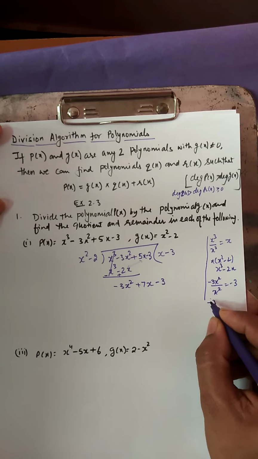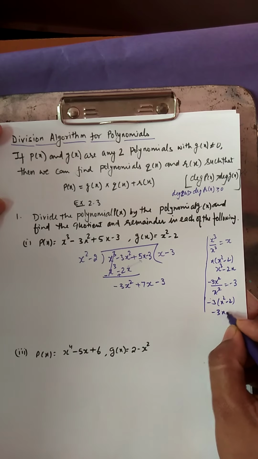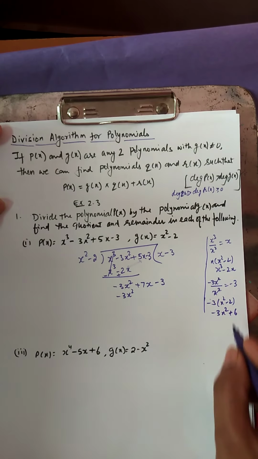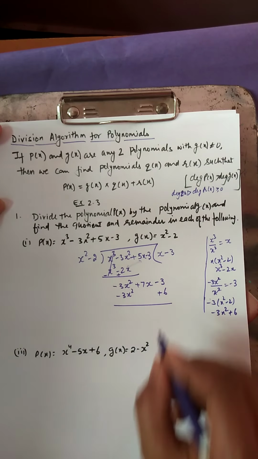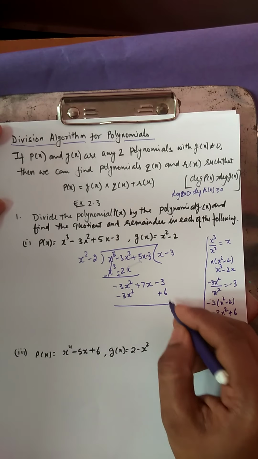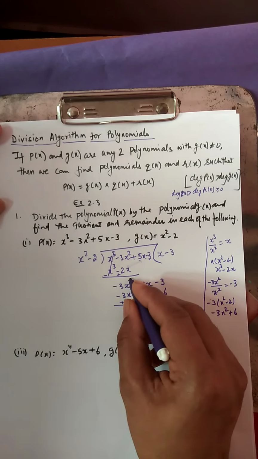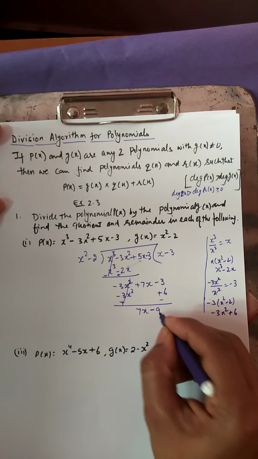So minus 3 is to be multiplied by x square minus 2, so it is minus 3x square plus 6. So you write this minus 3x square plus 6. So 6 should be written down under this number 3, because these are like terms. So this is plus, this is minus, this got cancelled, this is 7x, and this is minus 9.